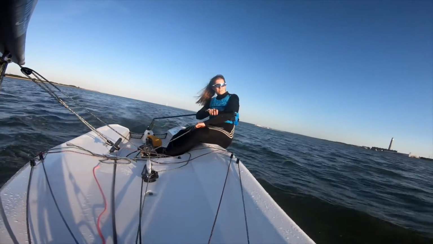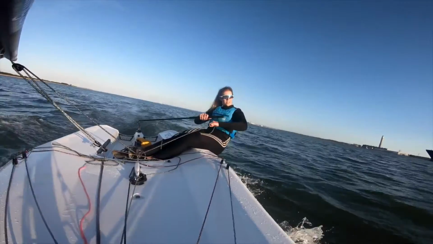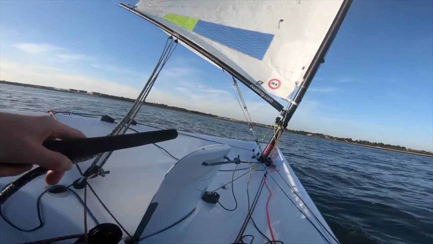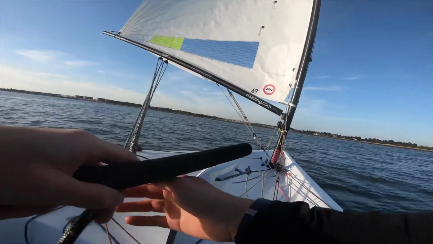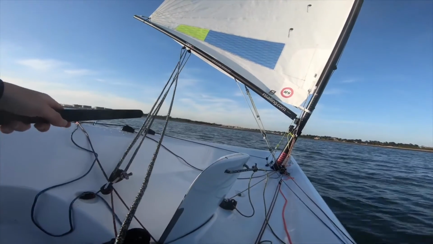I'm going to be heading out to find a couple of marks. I'm going to do a couple of laps, try all of the apps out separately, and see how I get on when I have a look at the data when I get back in.